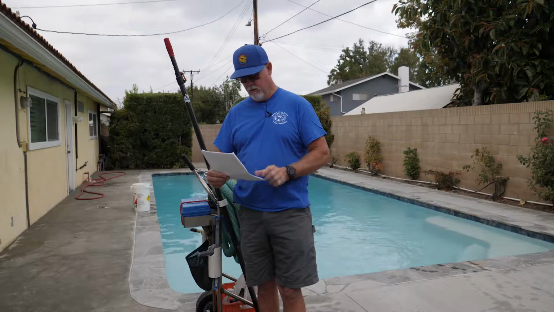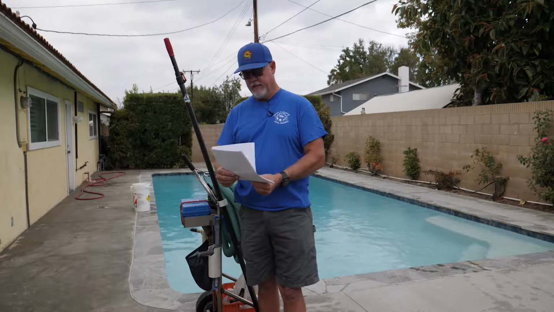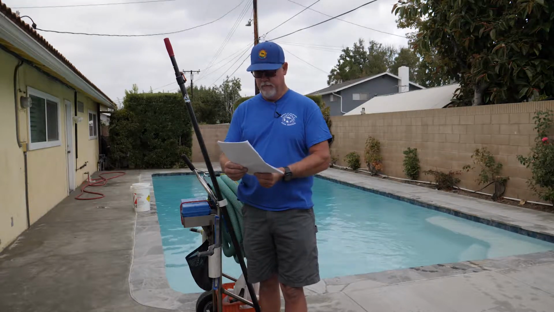Day 2, we put in acid to decrease the alkalinity. We wanted to decrease it by 40, so I put in 215 ounces of acid, and that's 1.5 gallons. Okay.